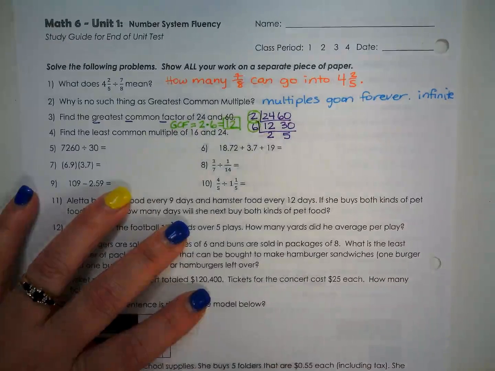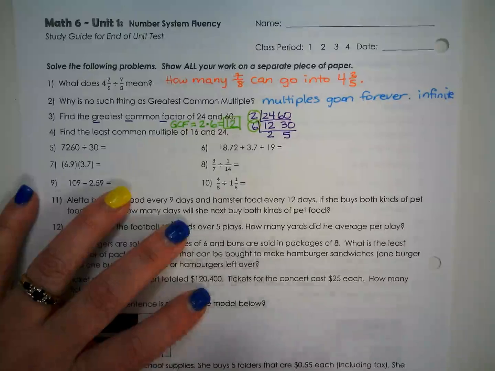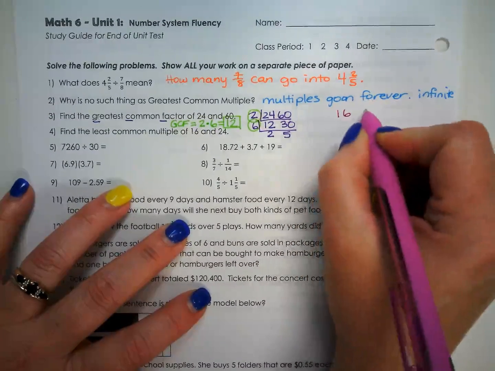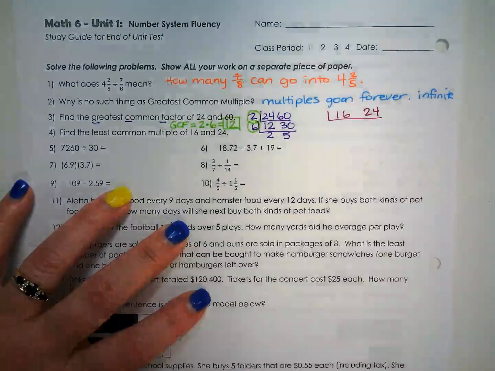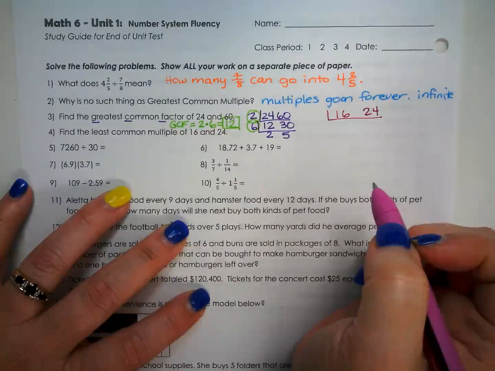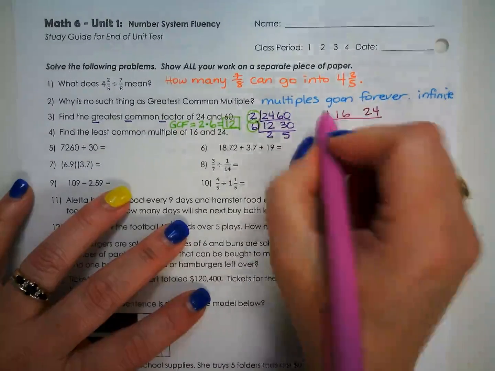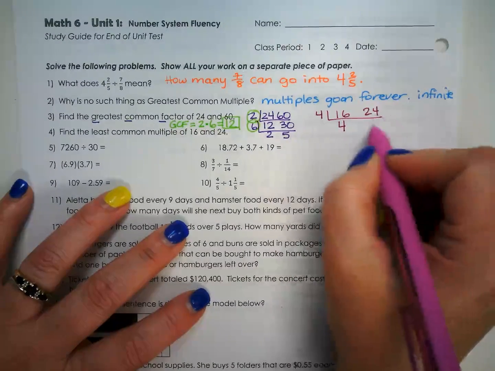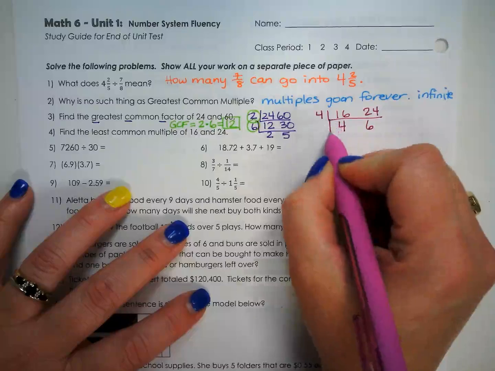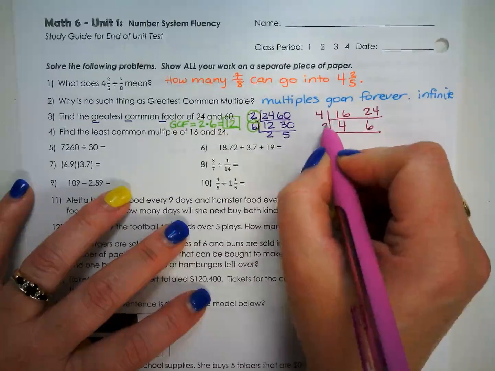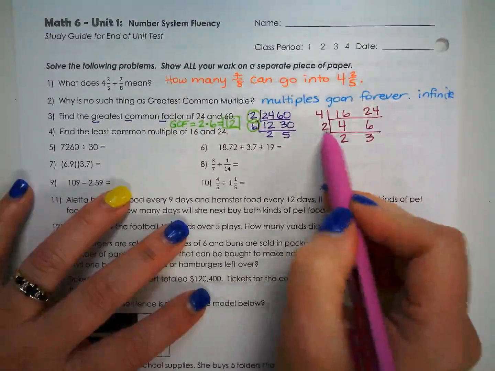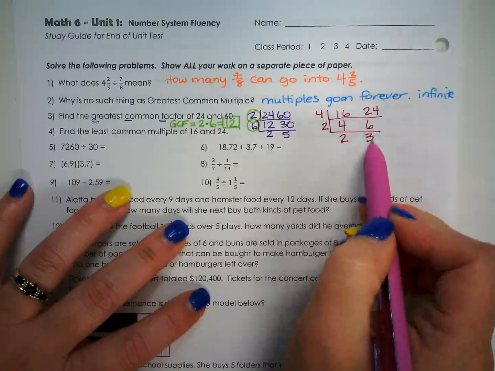Okay. For question number 4, we're going to find the least common multiple of 16 and 24. So again, we use the sled method. We're looking for common factors that they share, and they happen to share a 4. So 4 goes into 16 4 times and into 24 6 times. Well, guess what? They still share a factor of 2. So we're going to divide and get those. So 2 goes into 4 twice, and 2 goes into 6 3 times.